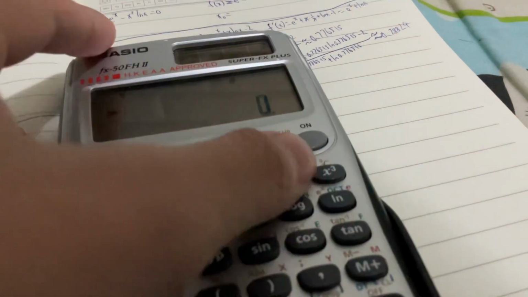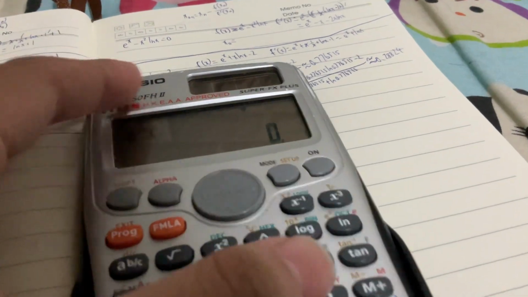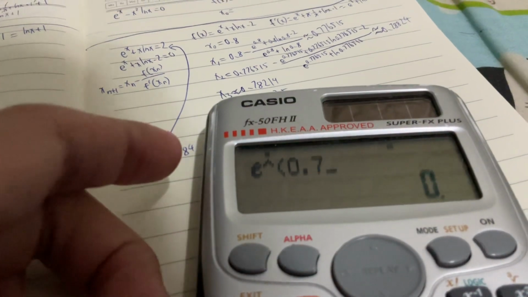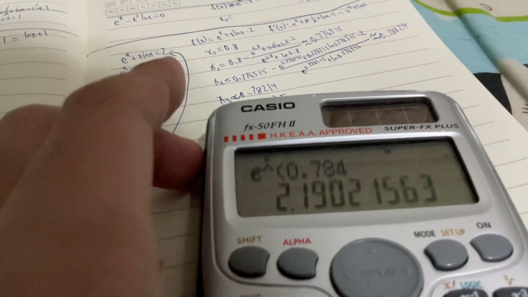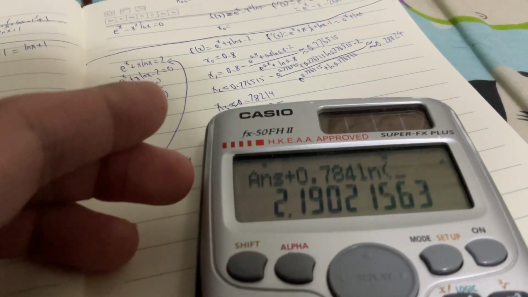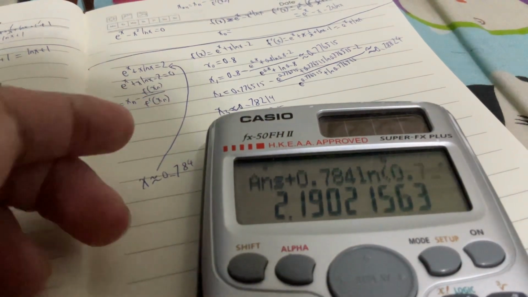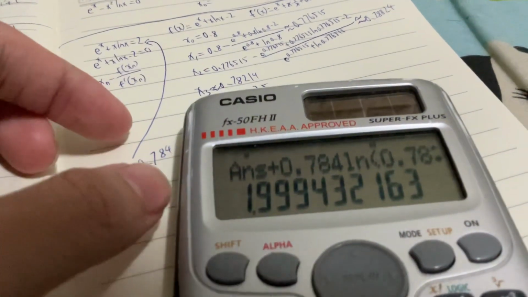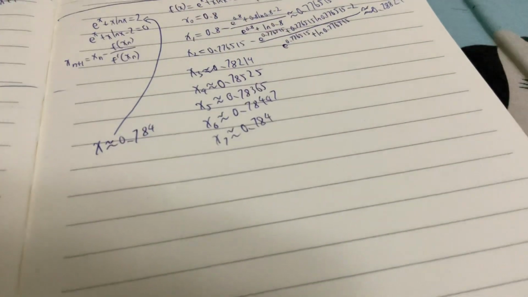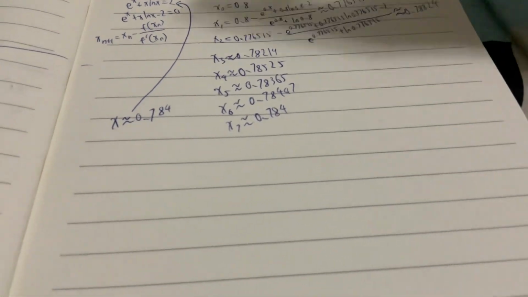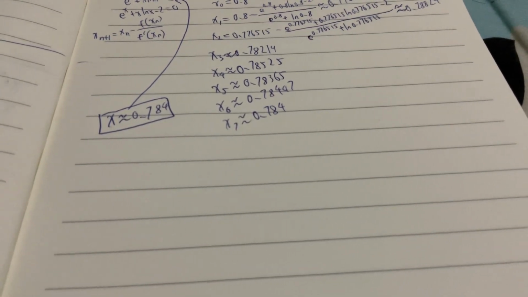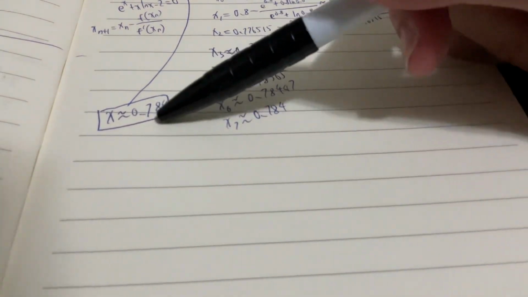So what if we put this value inside the equation? e power of 0.784 plus 0.784 ln 0.784. You see, this is really close to 2, right? So that's it. That's our solution. This is really cool. You can also choose a closer number, but this is enough. You just choose 3 digits.